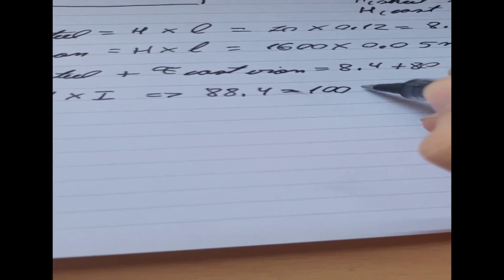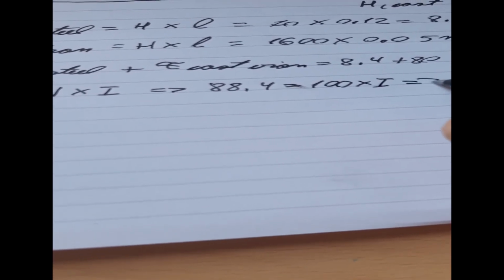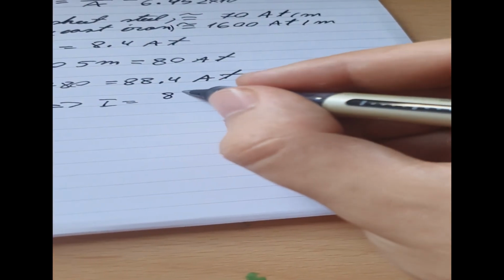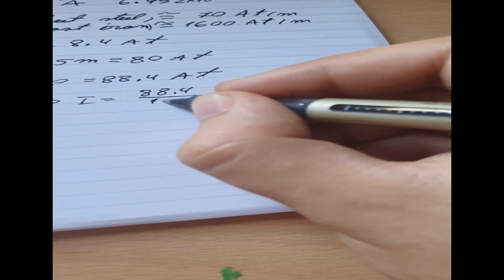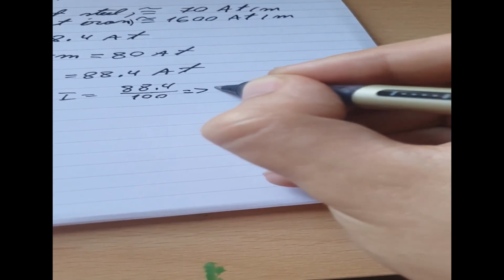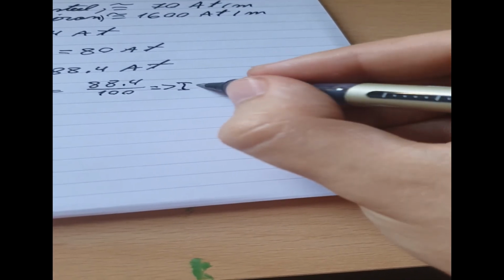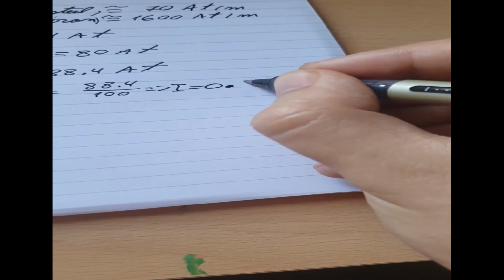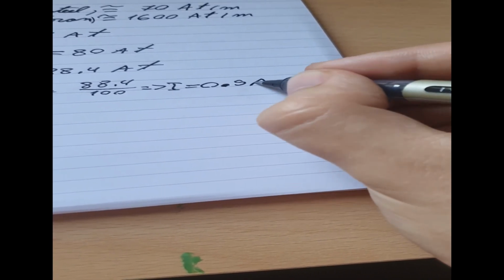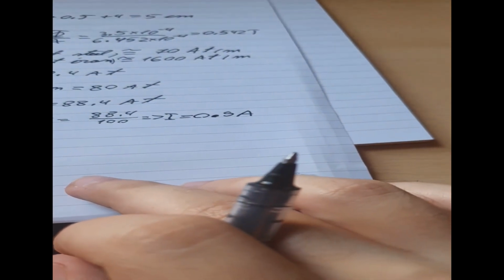So 88.4 is equal to 100 multiplied by I. Therefore, I is equal to 88.4 divided by 100, and therefore I is equal to 0.9 amps. And there you have it. To get this flux value here, we will have to use 0.9 amps to go through it.